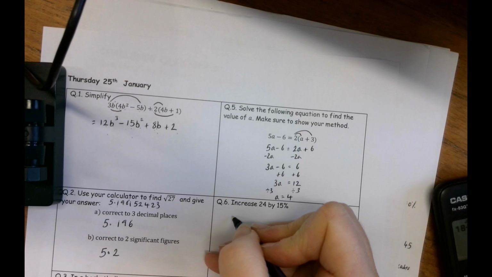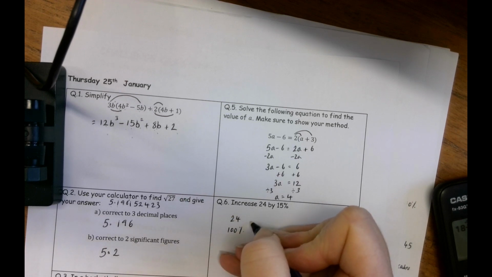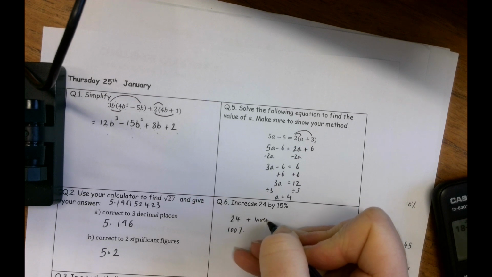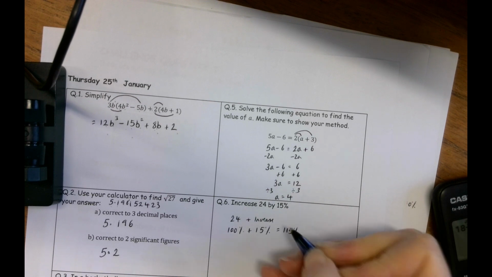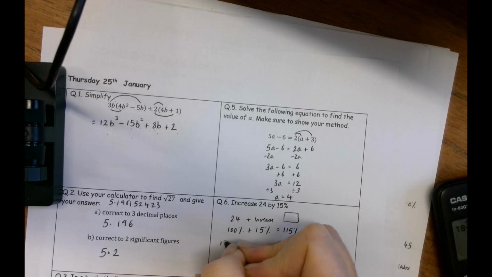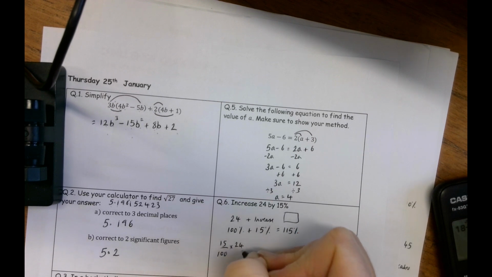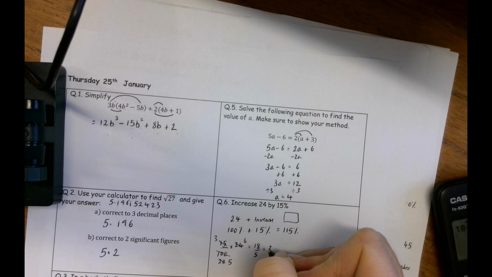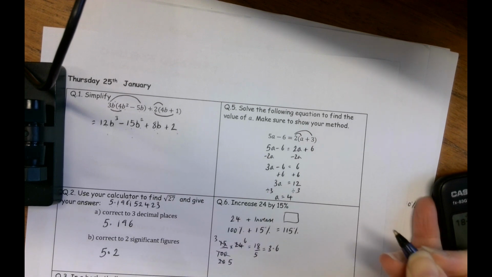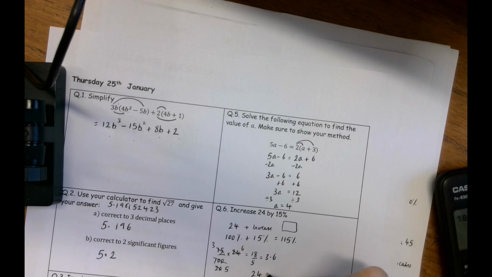Increase 24 by 15%. That means we have 24, and then we're adding on 15%. So our new thing is going to be 115%. We need to find out what this number is. I can either find 15% of 24. Well, let's see, 5 goes into that 20 times, 5 goes into that 3 times, 4 goes into that 5 times, 4 goes into that 6 times. 3 by 6 is 18 over 5, which is 3.6. And then add that on, don't I? 24 plus 3.6 is equal to 27.6.